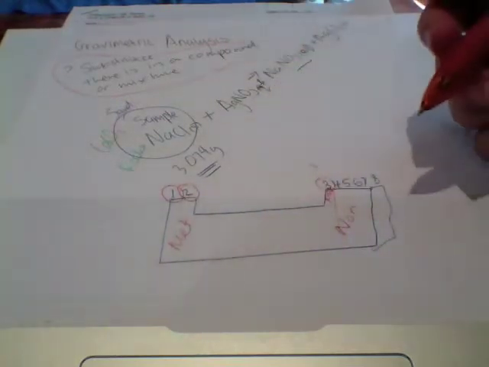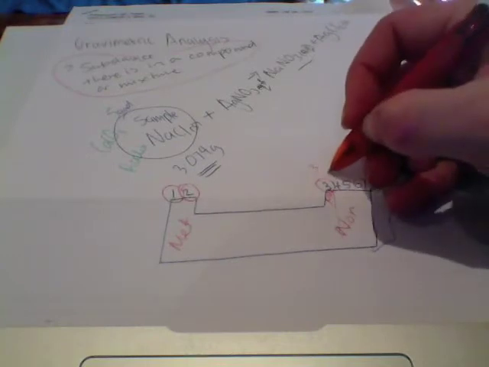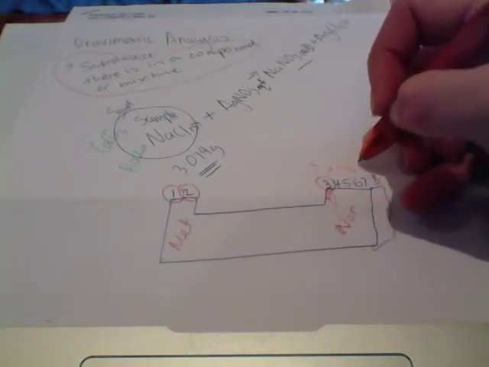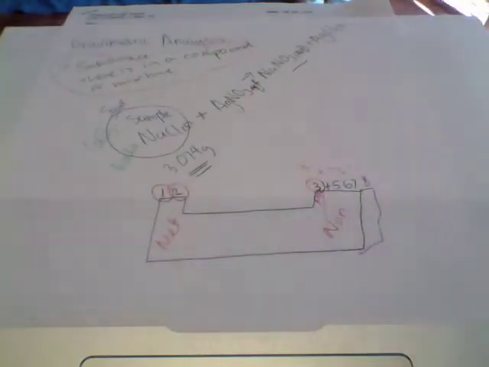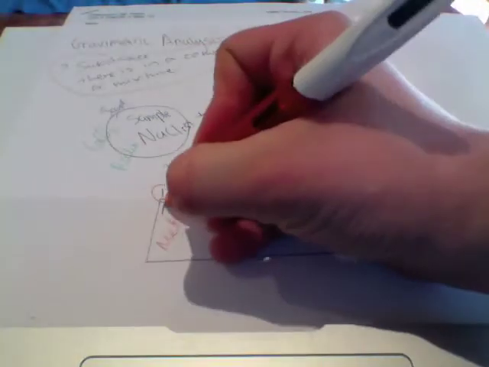Group 4 has 4 electrons, and 5, 6 and 7 have the same number. The group number tells us the number of valence electrons. So let's say we take one from group 1, sodium, with 1 electron in its outer shell.